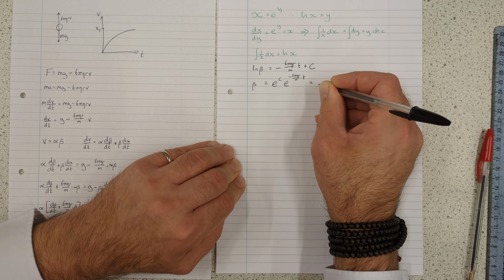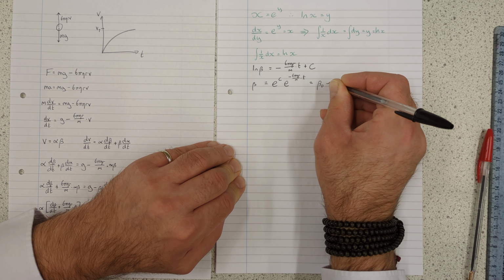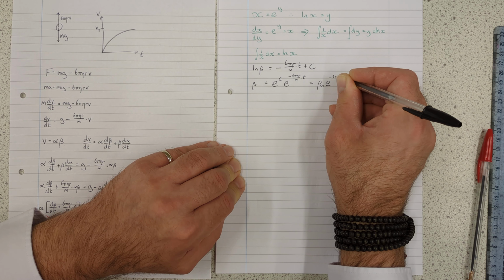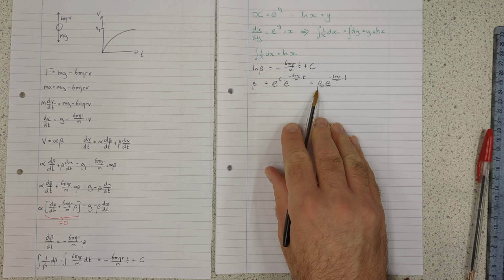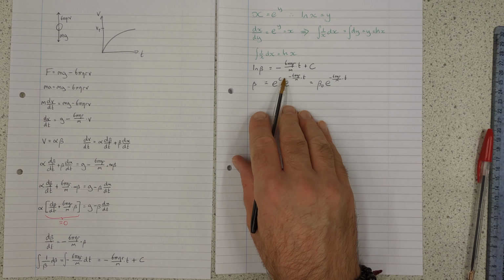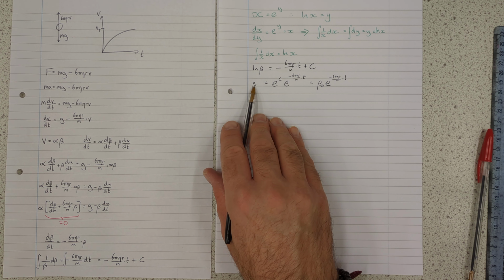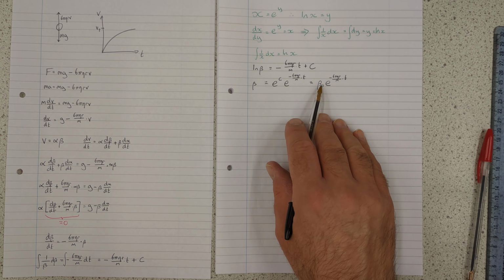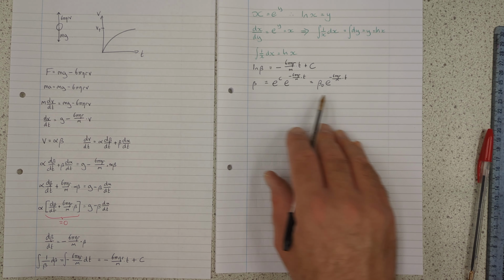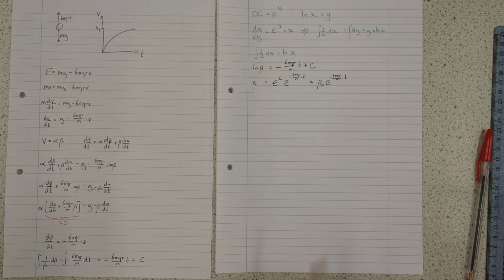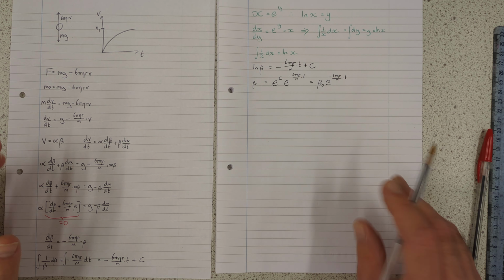So let's instead write this as beta 0 e to the minus 6 pi eta r over m multiplied by t. It's a pretty standard thing to do, to say that e to the power of the constant of integration is just beta with subscript 0, indicating it is what the value, in this case beta, equals when the time is 0. Okay, good.